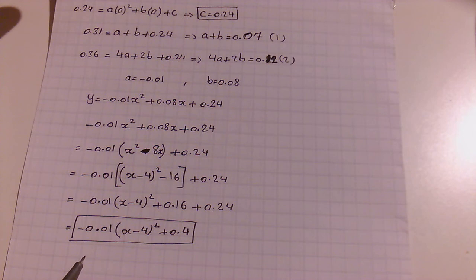Let's complete the square for this one. Negative 0.01 times (x minus 4 squared minus 16), plus 0.24. Negative 0.01 times (x minus 4) squared. So negative 0.01 times minus 16, which is 0.16, plus 0.24.